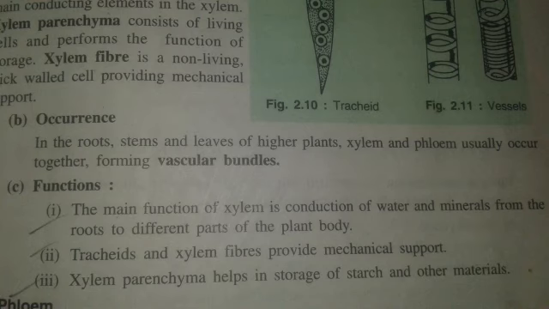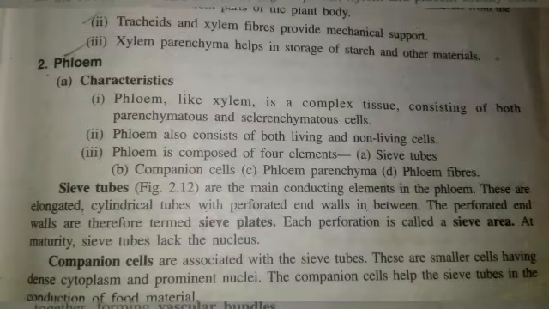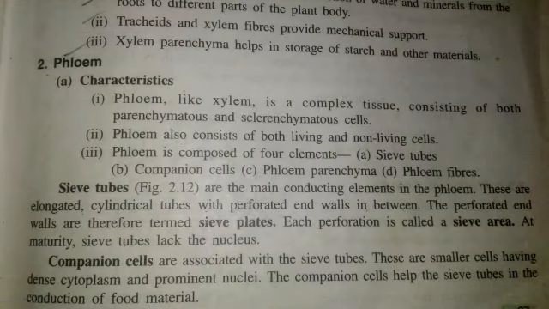The next topic of complex permanent tissue is phloem. Let's have a look at the characteristics of the phloem. Phloem is like xylem. It is also a complex tissue consisting of both parenchymatous and sclerenchymatous tissue, and that's why some of the cells are non-living and some are living. Phloem is composed of four elements: sieve tubes, companion cells, phloem parenchyma, and phloem fibers. Let's start with the sieve tubes. What are sieve tubes? Sieve tubes are the main conducting elements in the phloem.